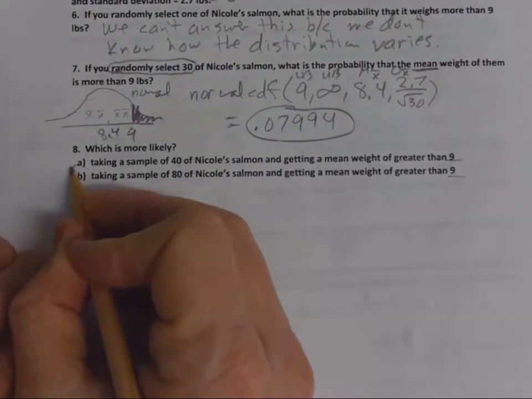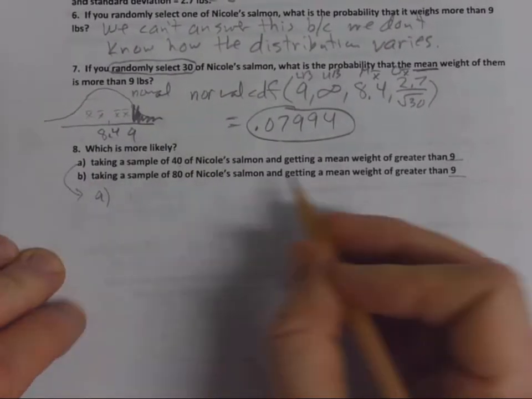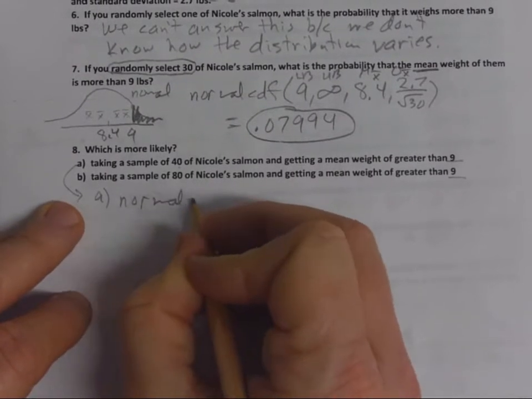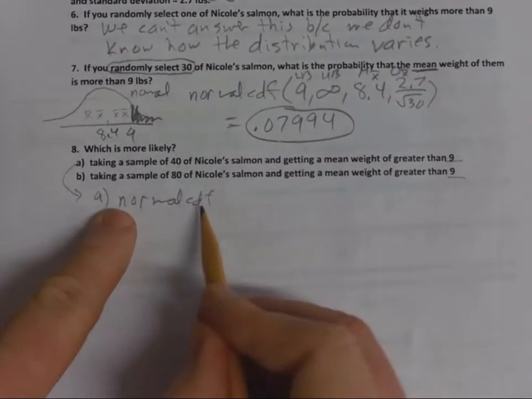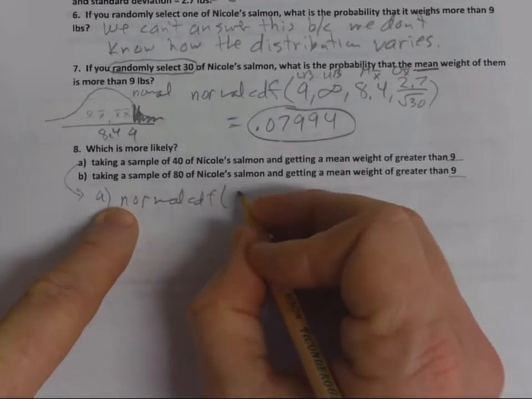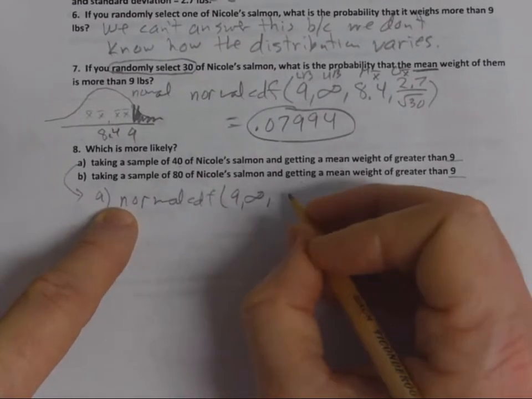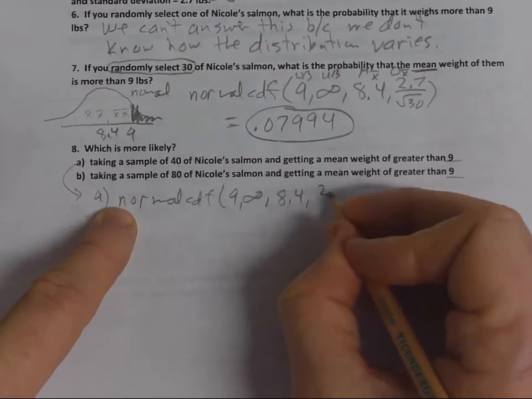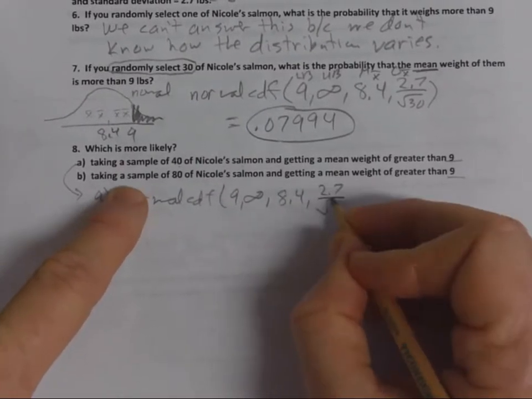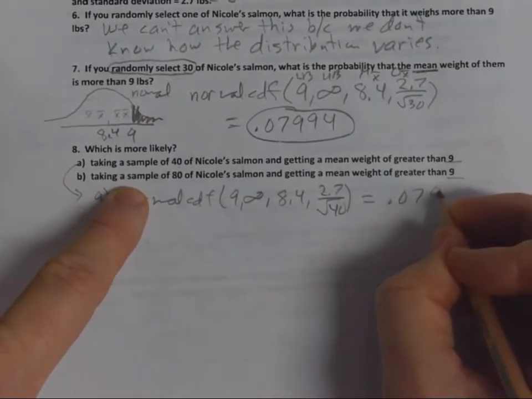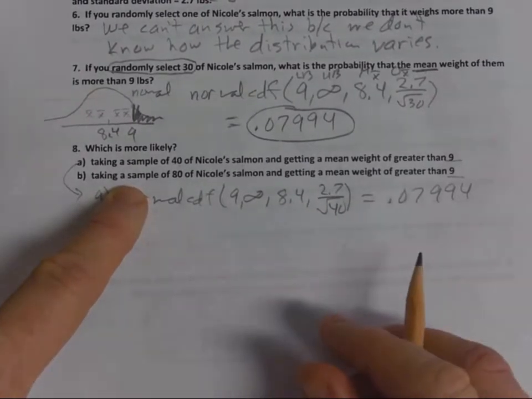Now, we can find these exact values in this case. So if the sample size is 40, the probability is normal CDF, certainly the central limit theorem applies here because the sample size is 40. Normal CDF from 9 to infinity, our mean is 8.4. Our standard deviation is 2.7 divided by the square root of our sample size. And when we do that, we get 0.07994.